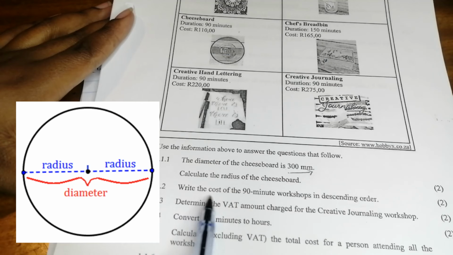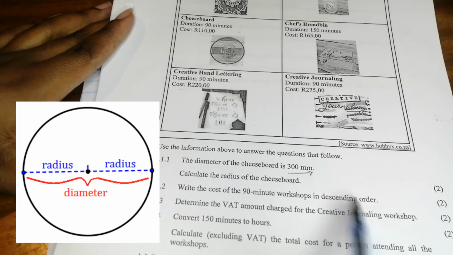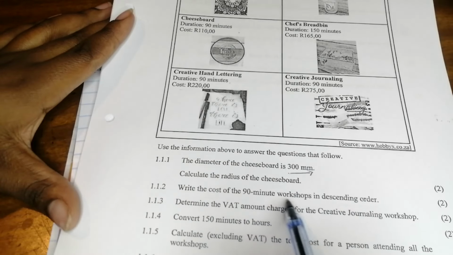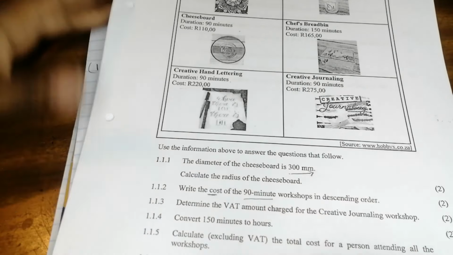1.1.2, write the cost of the 90-minute workshops in descending order. So you need to write the costs of the 90-minute workshops in descending order. So what are the costs for the 90-minute workshops? I'm going to use a highlighter to show you guys.